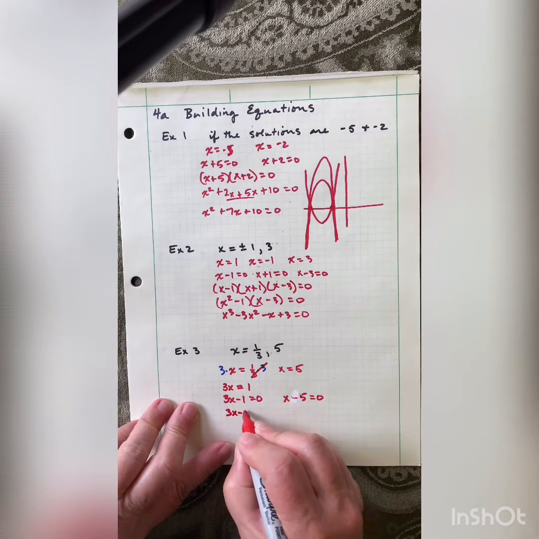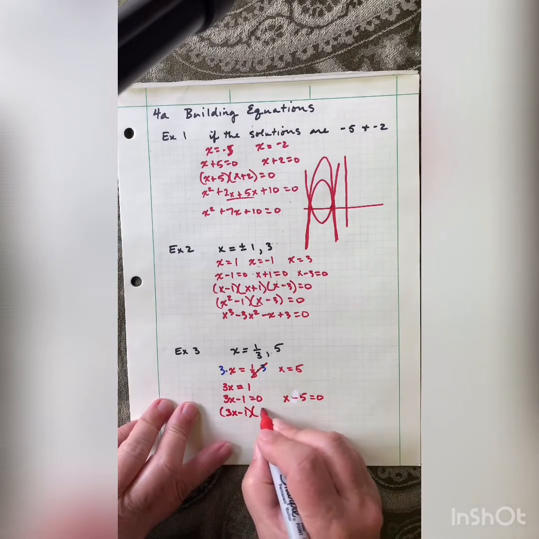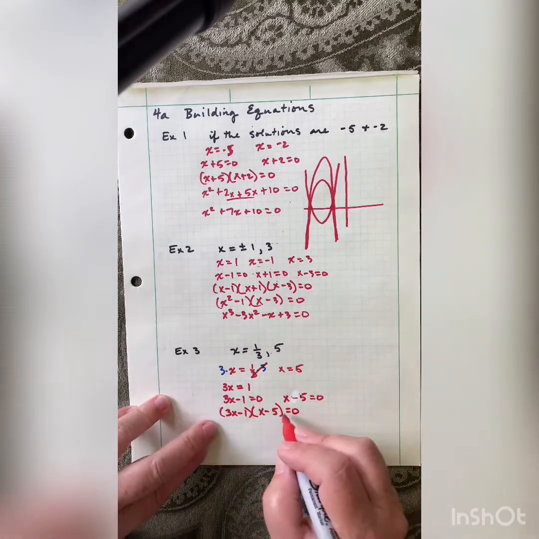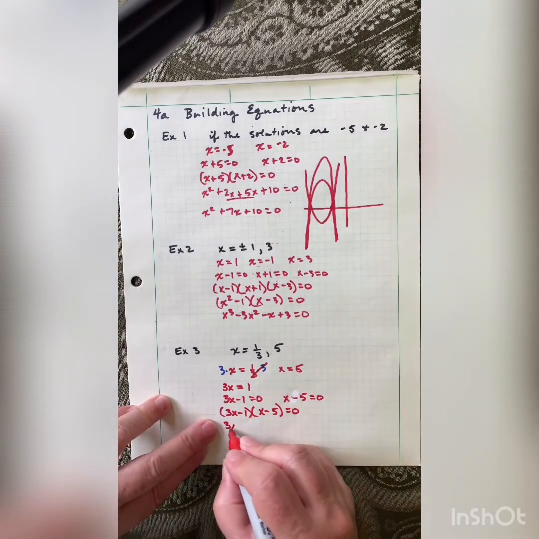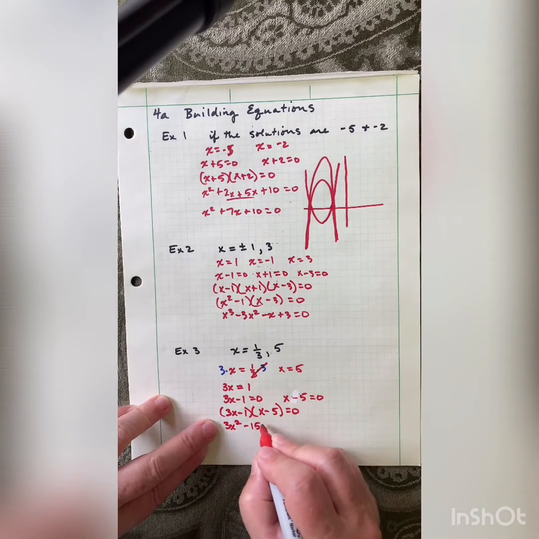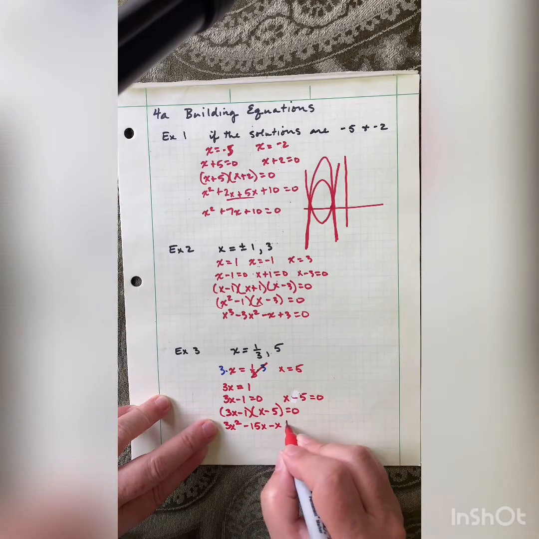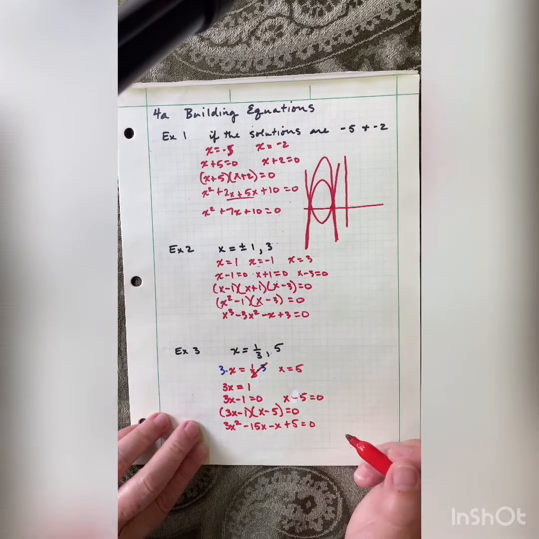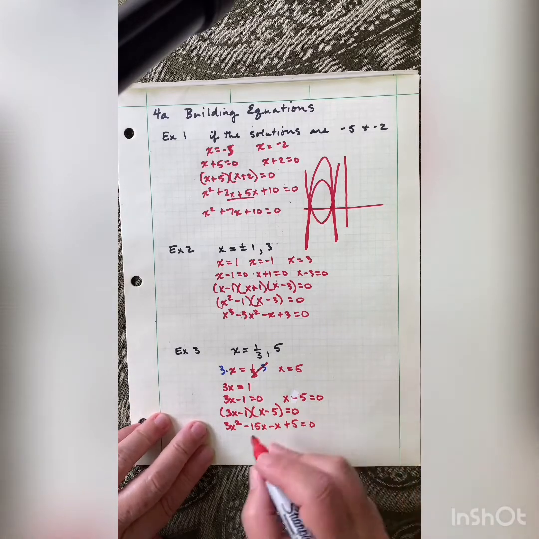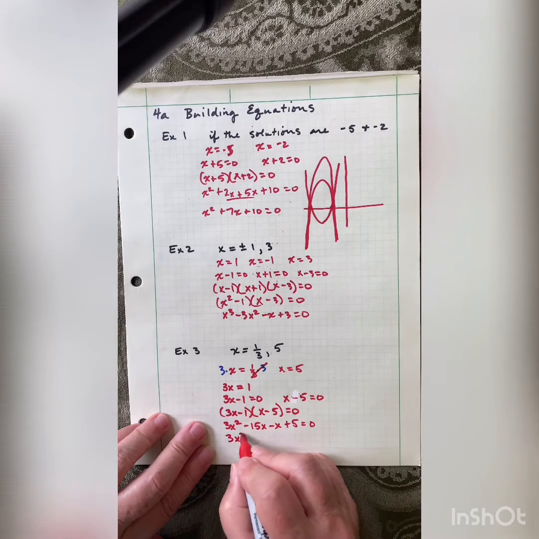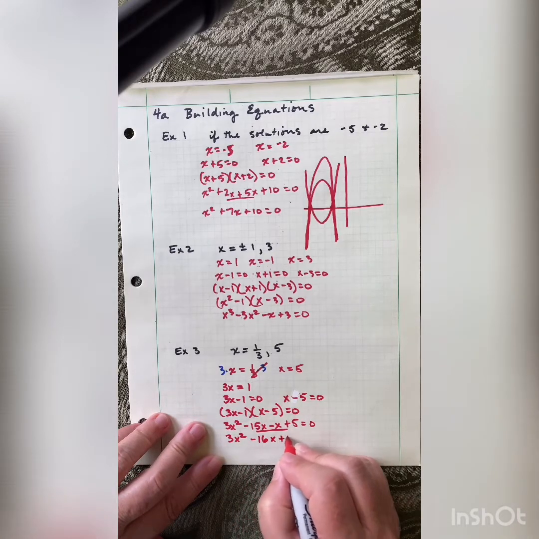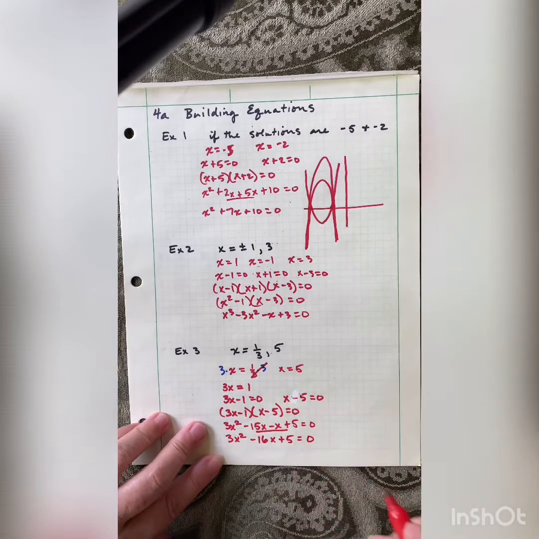So 3x minus 1, x minus 5 equals 0. Now distribute. So 3x squared minus 15x minus x plus 5 equals 0. Put together like terms. So 3x squared, those guys are like terms, minus 16x plus 5 equals 0.